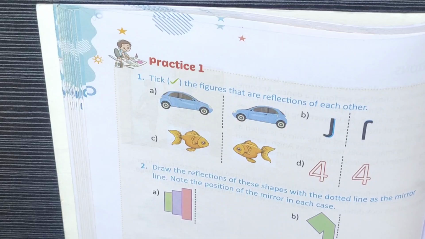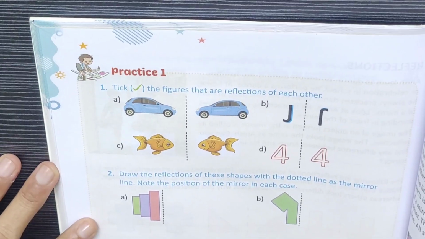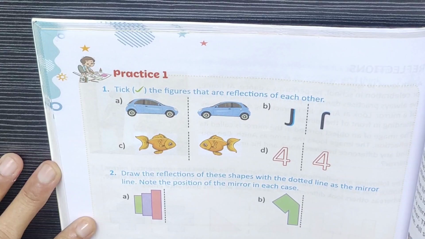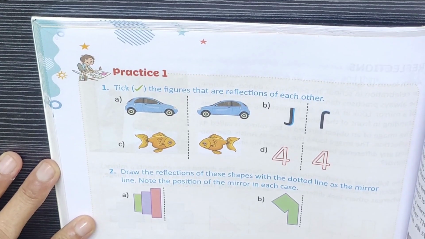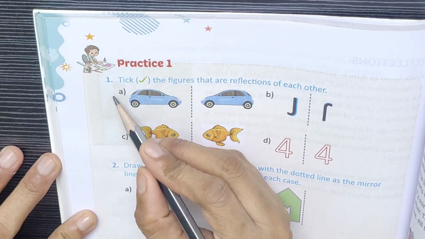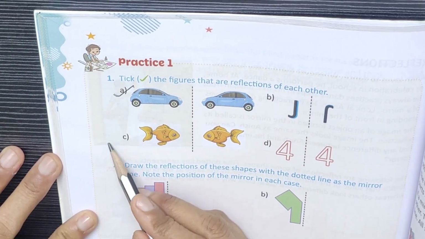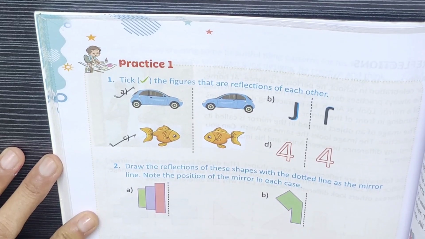Now practice 1. Tick the figures that are reflections of each other. A and C.